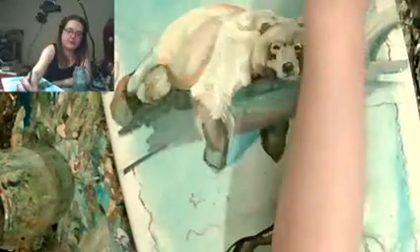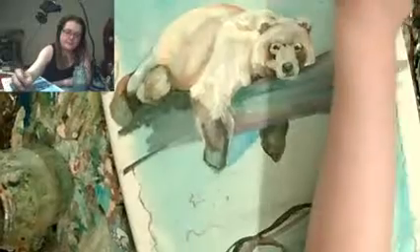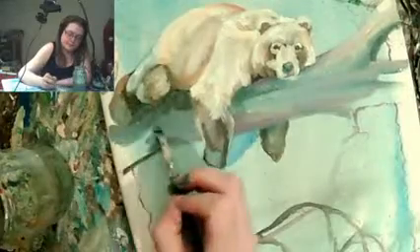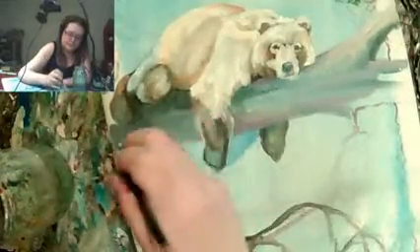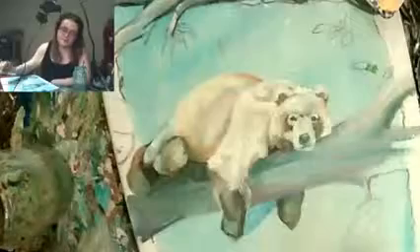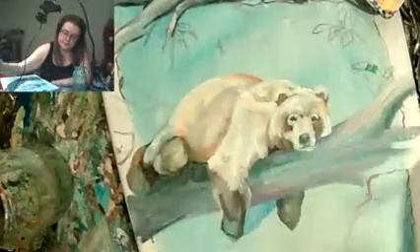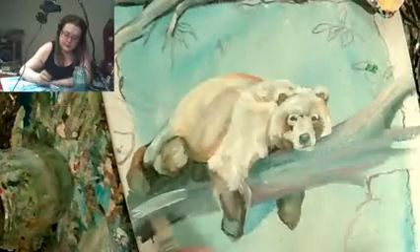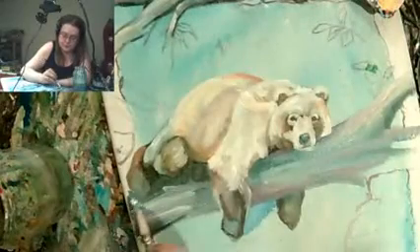Right, let's get the rest of this branch painted in. I need to lighten up that bit so that you can tell what is foot and what is branch.